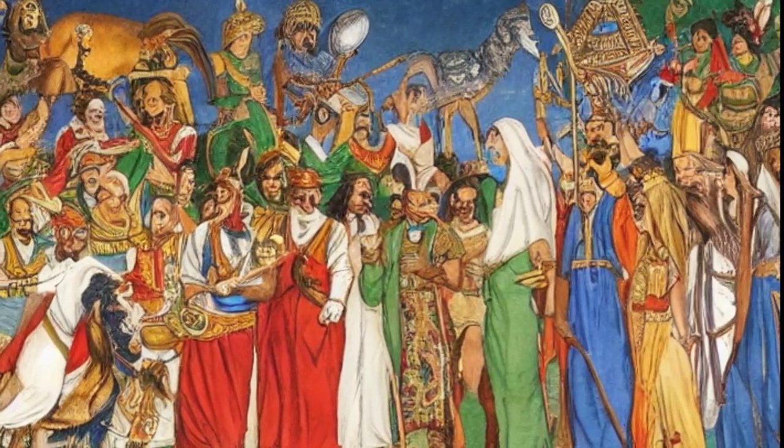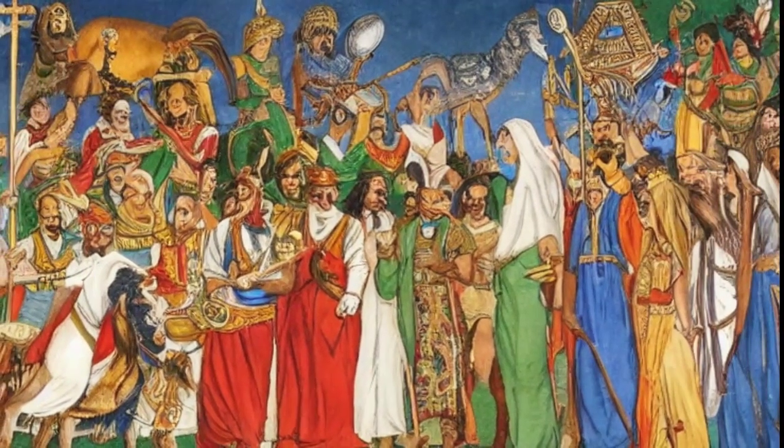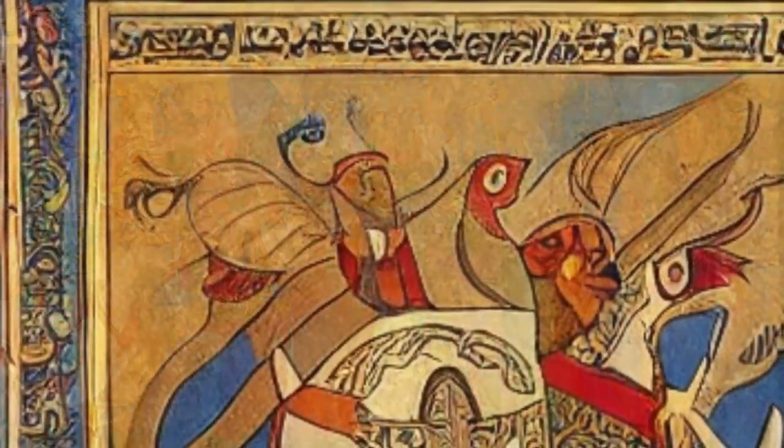Zoroastrians also place a great emphasis on moral purity, and they practice a number of rituals and ceremonies that are designed to promote ethical behavior and moral uprightness.